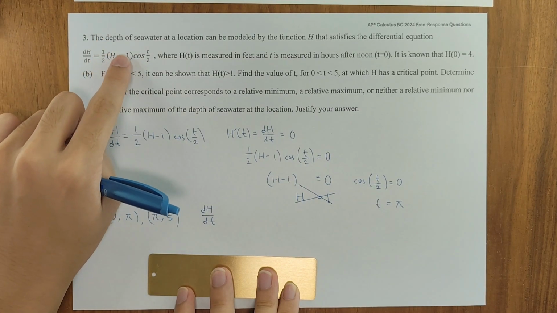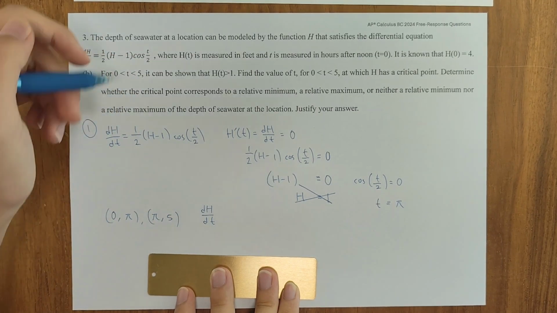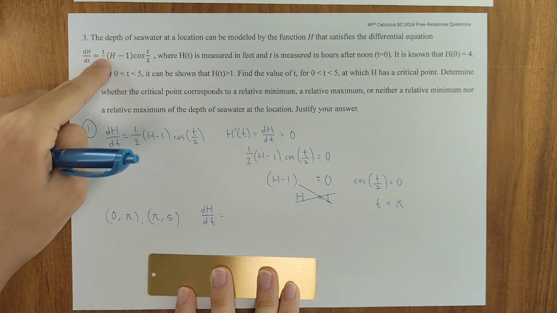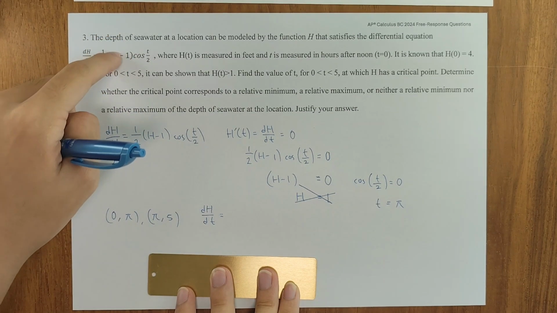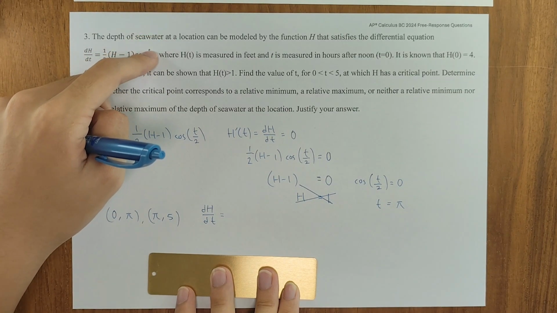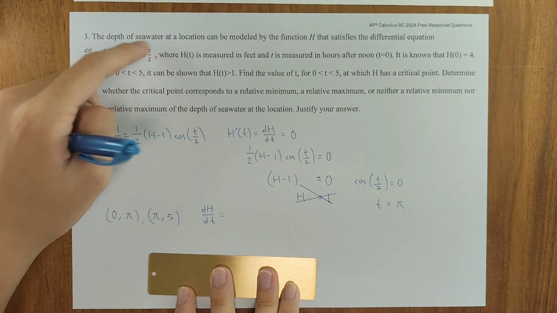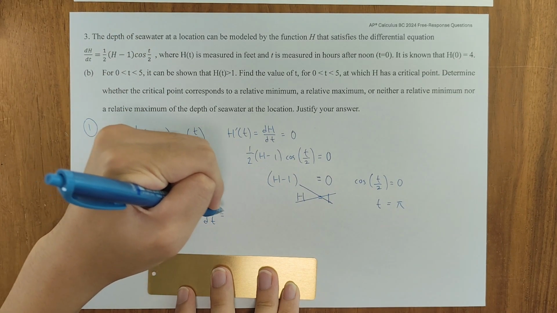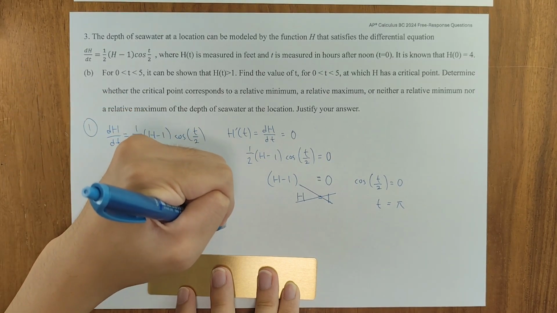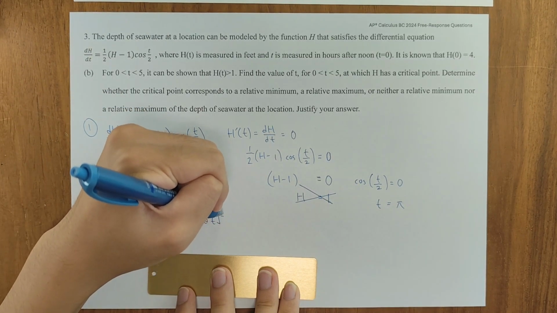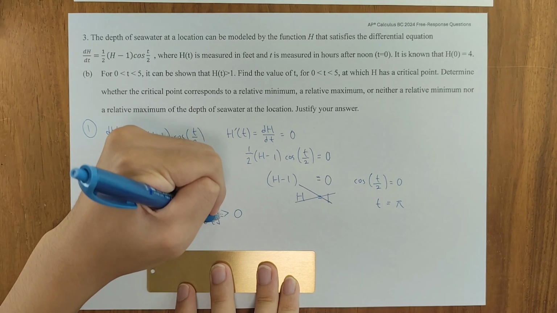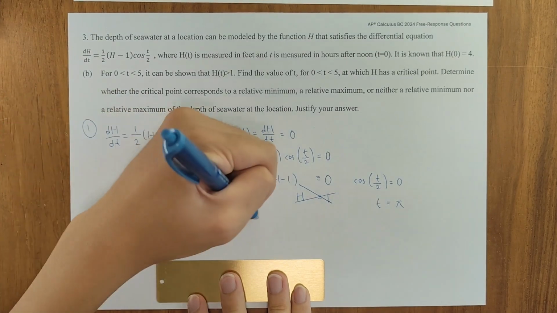Then h minus 1 is not workable, so let's pick 2. 2 minus 1, so it's 1/2 times cosine 1, which is positive. So dH/dt is larger than 0 in this interval.